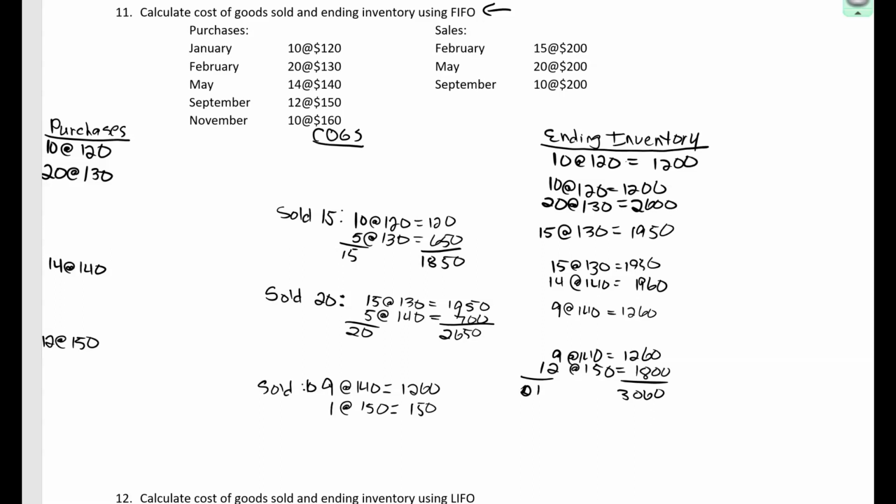Okay, let's see what we have in ending inventory. We have 11 at 150, because all 9 of those are gone and 1 of these are gone, so we have 11 left. Okay, this is our last one. We purchased 10 at 160. So our ending inventory, we have the 11 at 150, and then we have the 10 at 160.